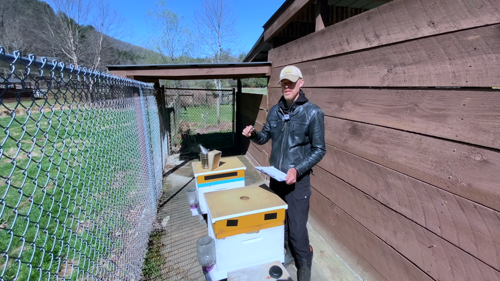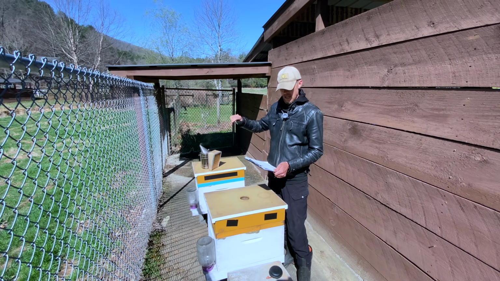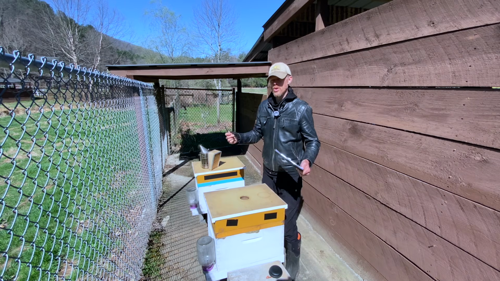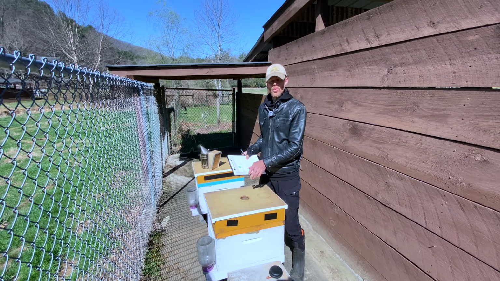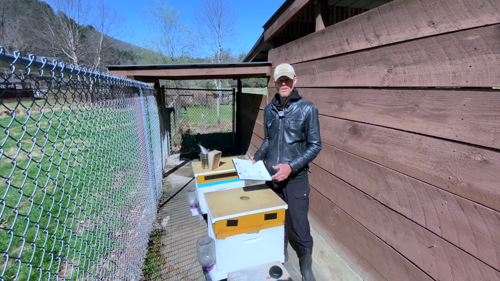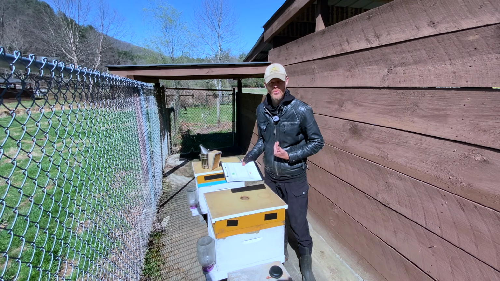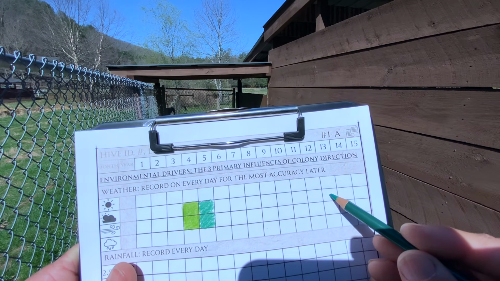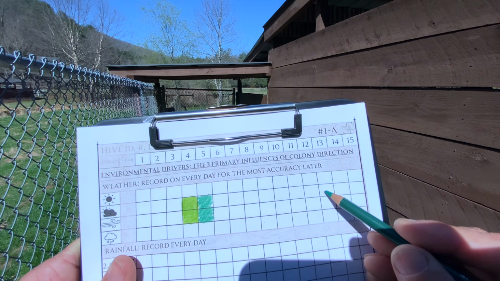So it's important to see what the weather has done every day, the rainfall, and the forage availability, so that you can know why your hives look this way when you look back to see what the conditions were. And I admit, I haven't been doing this, so it's kind of a reinforcement to myself as well. So we're here way over on the 13th. You can see how long I've been delinquent.